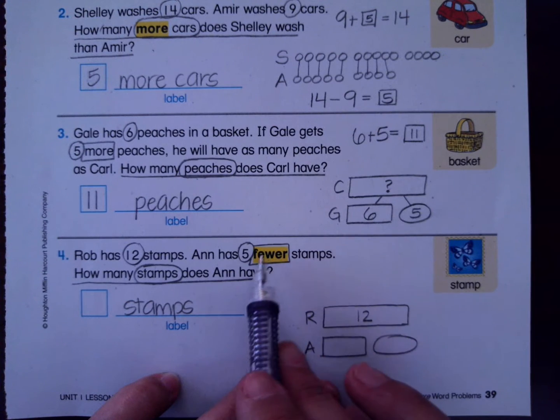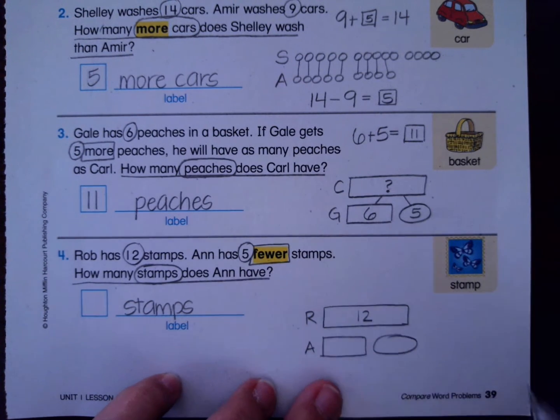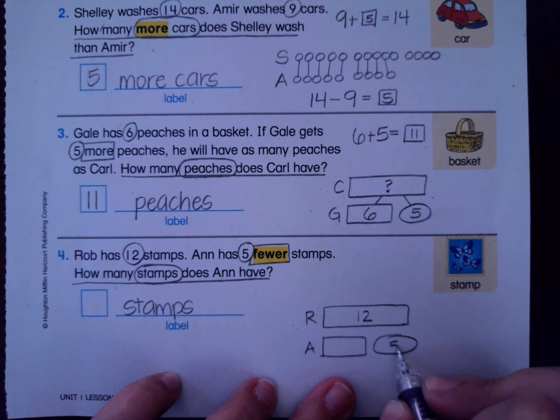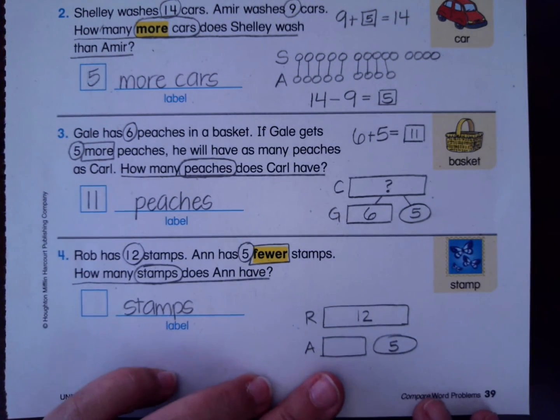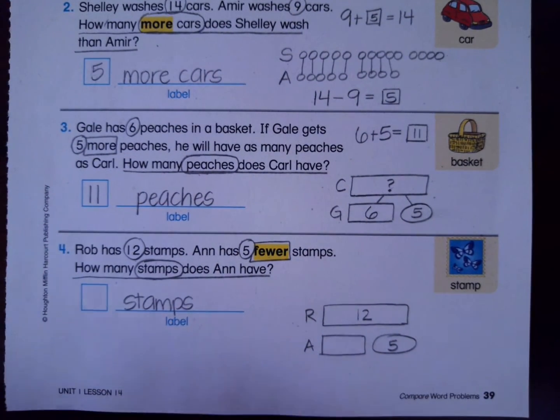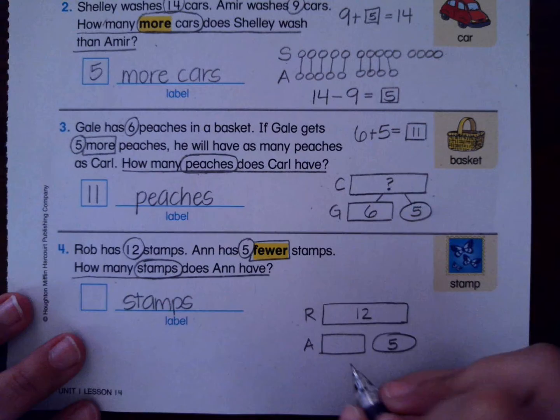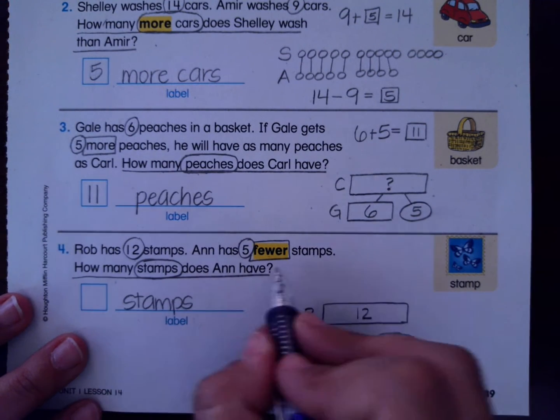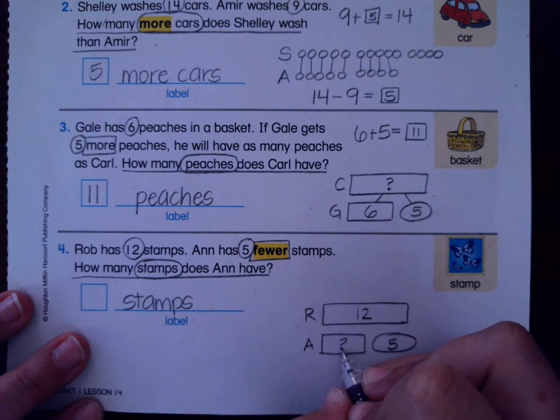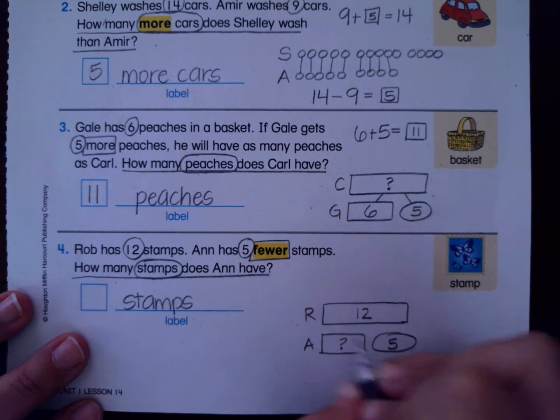Now I see the word fewer right next to 5. So I know that the 5 is going to go in my oval because anytime a number is attached to the word fewer or more, that number goes in the oval. And if I look at my question, how many stamps does Anne have? That's exactly what I'm trying to figure out. I'm trying to figure out what goes in Anne's box right there.